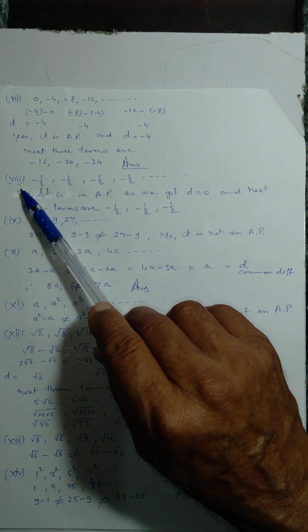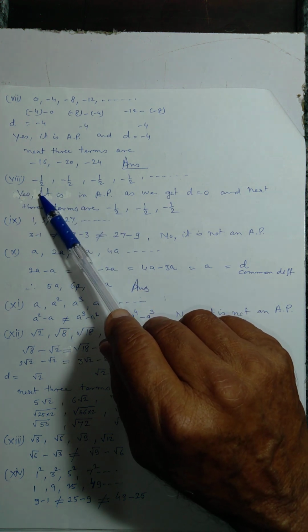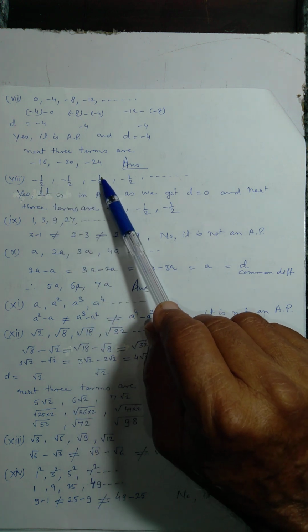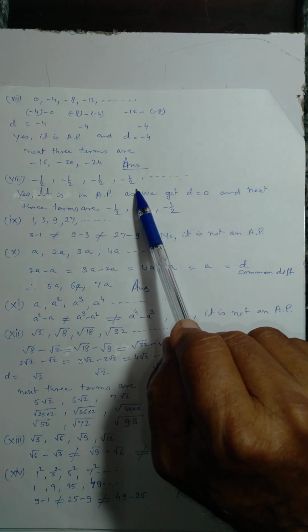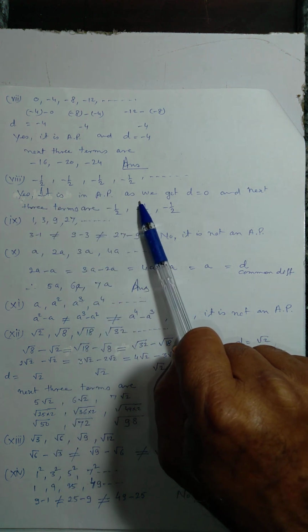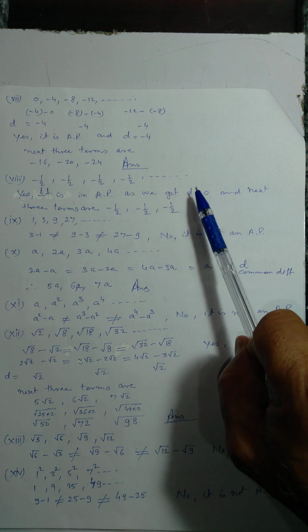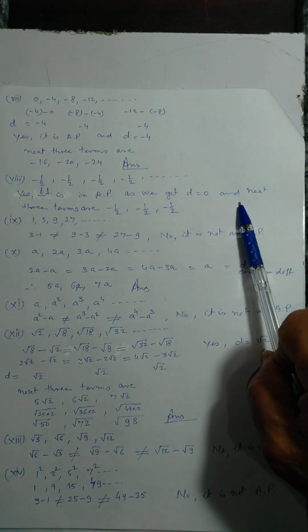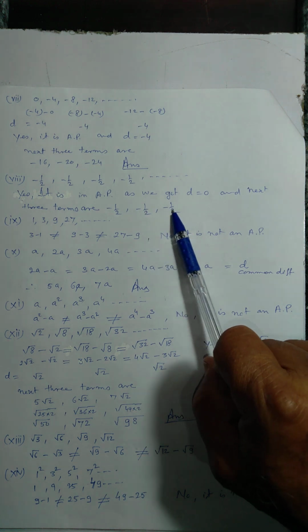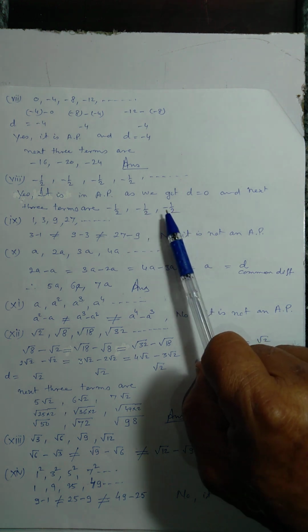Now come to the 8th part, that is minus 1 by 2, minus 1 by 2, minus 1 by 2, minus 1 by 2. So yes, it is an AP, as we get the common difference 0, and the next 3 terms are minus 1 by 2, minus 1 by 2, minus 1 by 2.